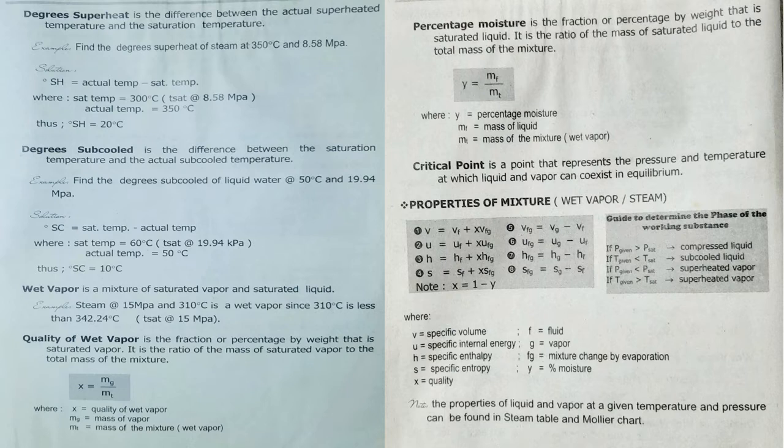Quality of wet vapor is the fraction or percentage by weight that is saturated vapor. It is the ratio of the mass of saturated vapor to the total mass of the mixture. Whereas quality X is equal to mg over mt, where X is the quality of wet vapor, mg is the mass of vapor, and mt is the mass of the mixture or wet vapor.